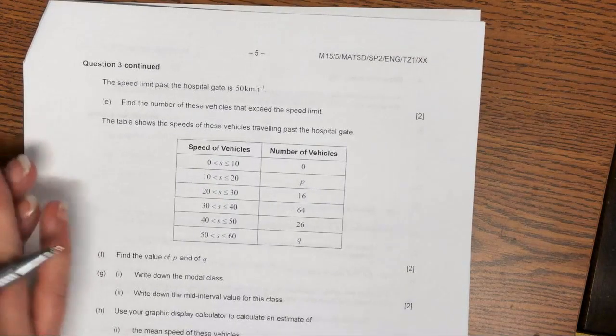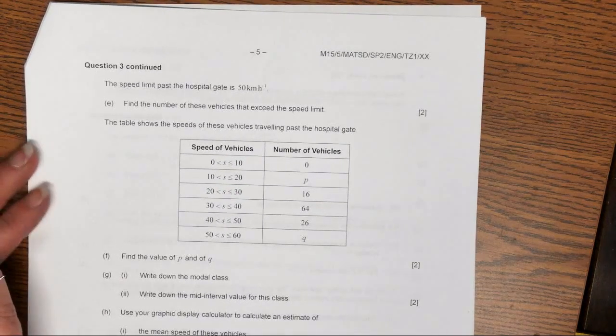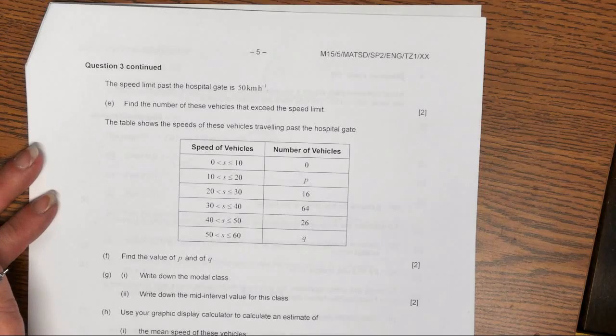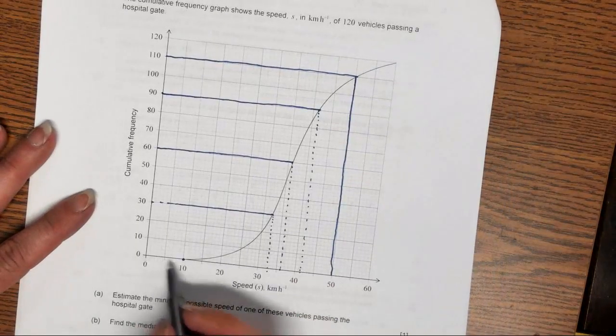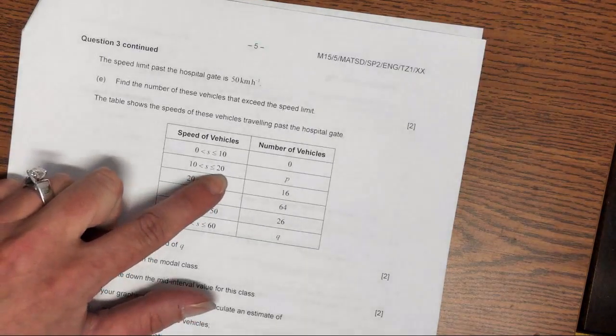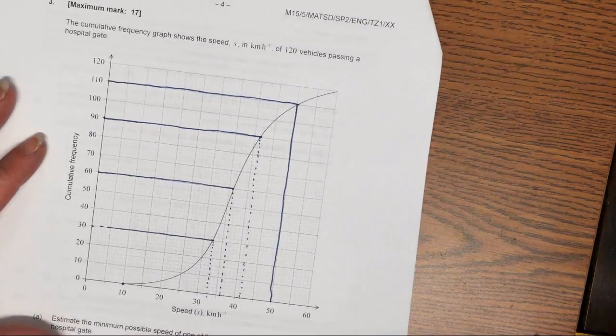Now, we have a table, a frequency table. Number of cars going between 0 and 10 is 0. Number of cars going between 10 and 20.